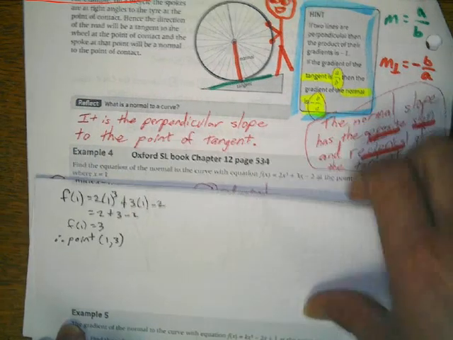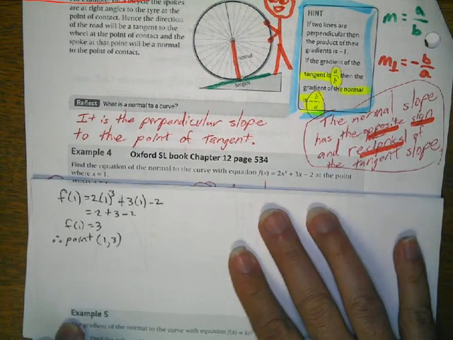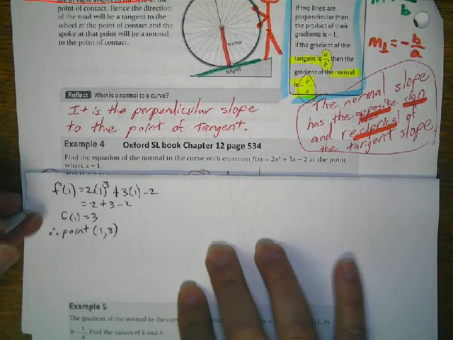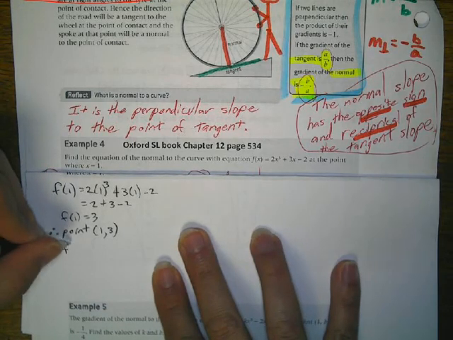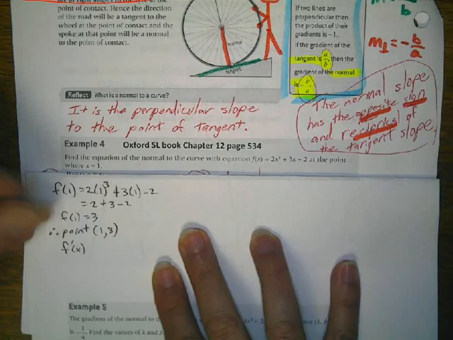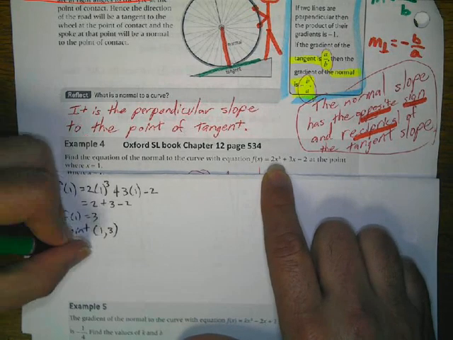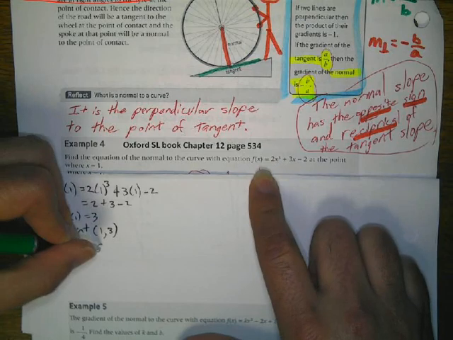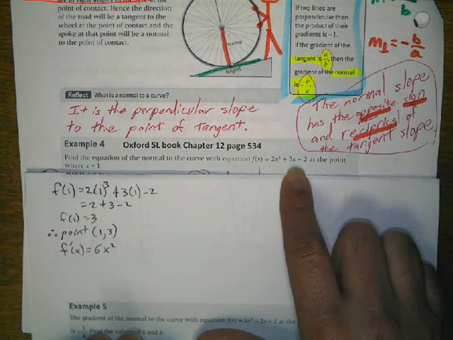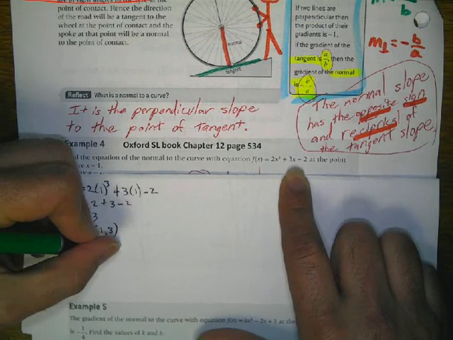Okay, all right. So now we need to find the slope. First thing I do is find the derivative. The derivative of 2x cubed is going to be 6x squared. And the derivative of 3x is just plus 3.